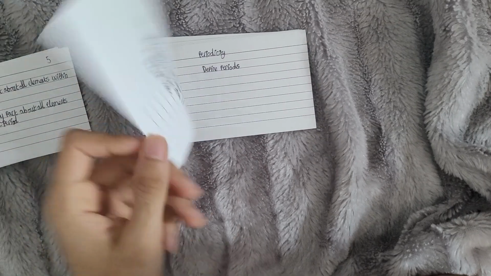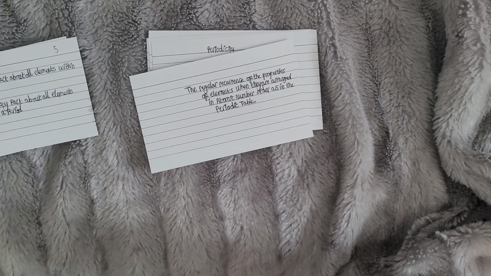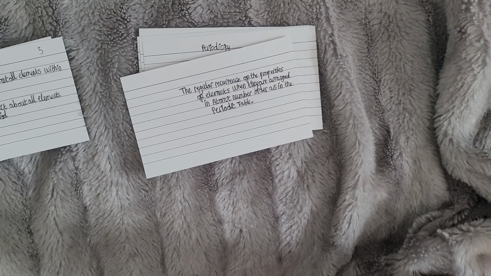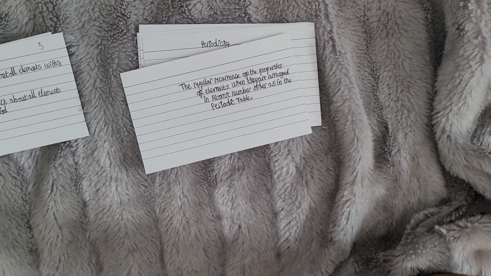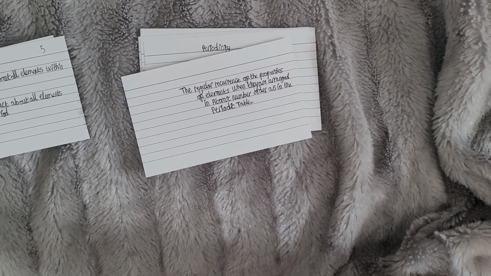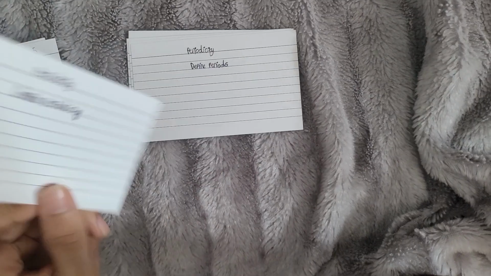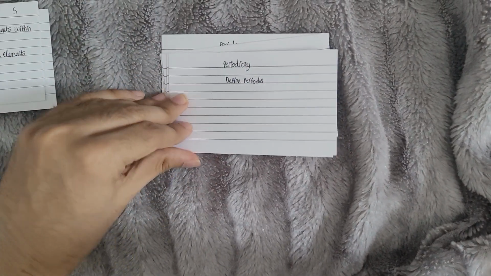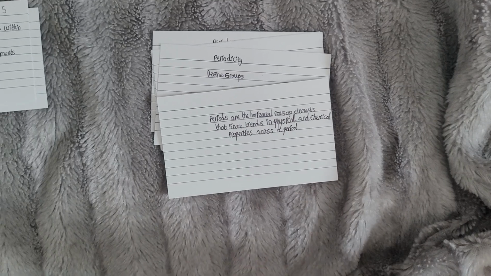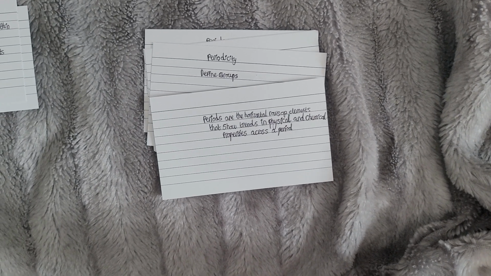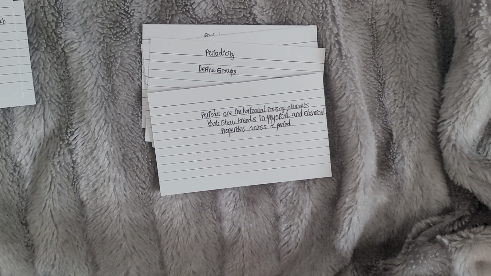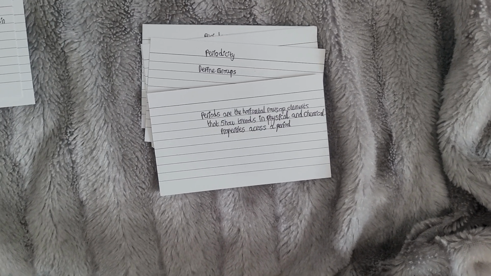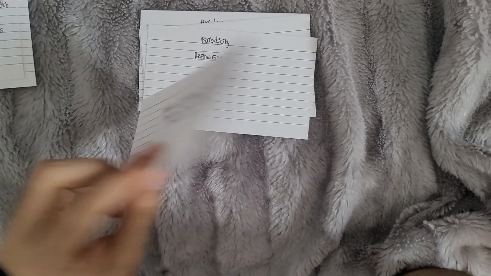Define periodicity. The regular recurrence of the properties of elements when they are arranged in atomic number, as in the periodic table. Definition of periods: you do need to know this as well. Periods are the horizontal rows of elements that show trends in physical and chemical properties across a period.